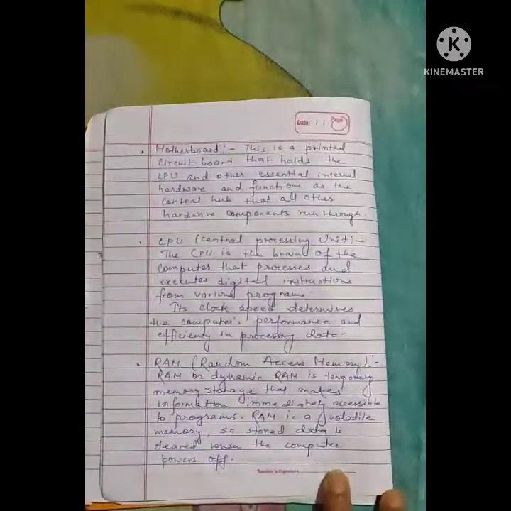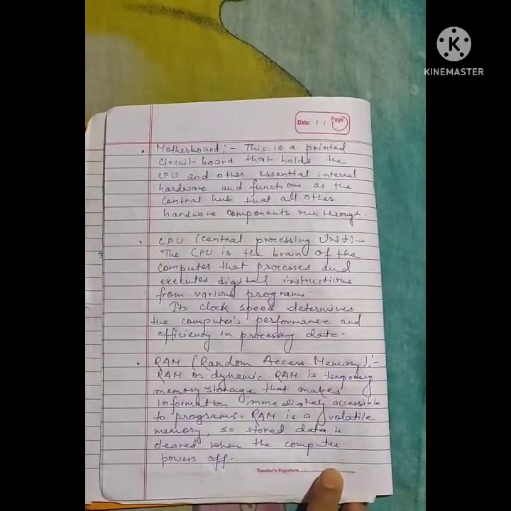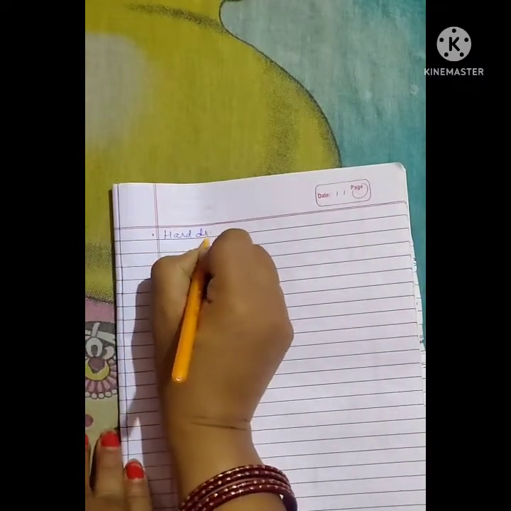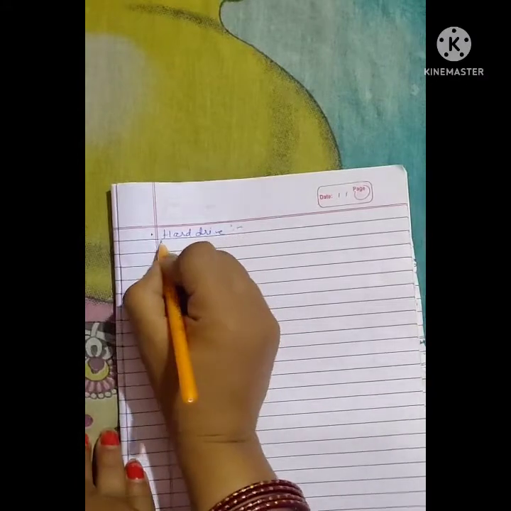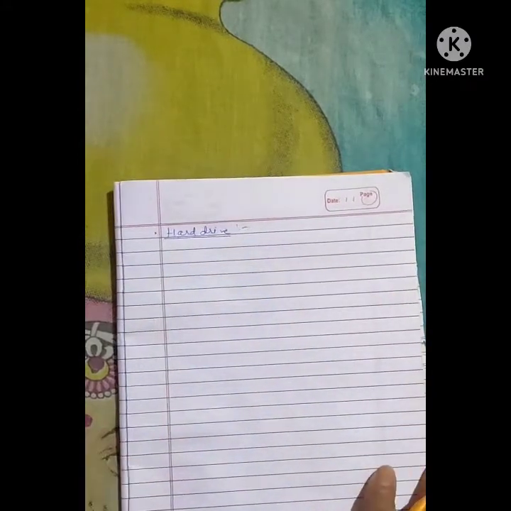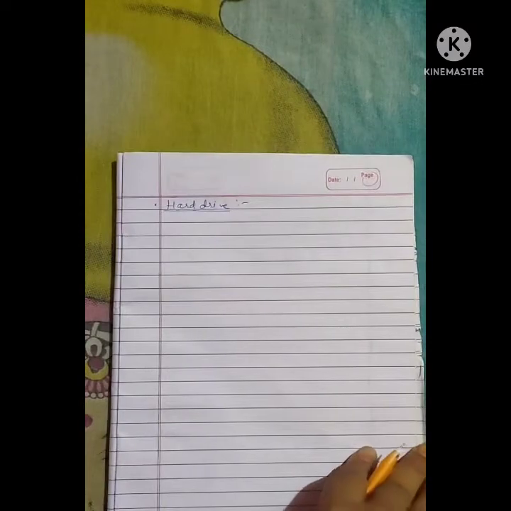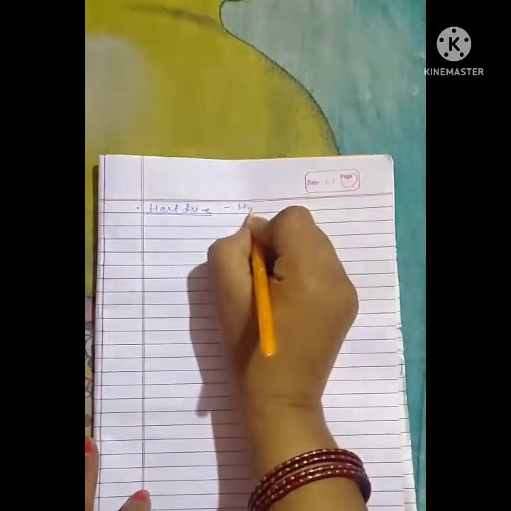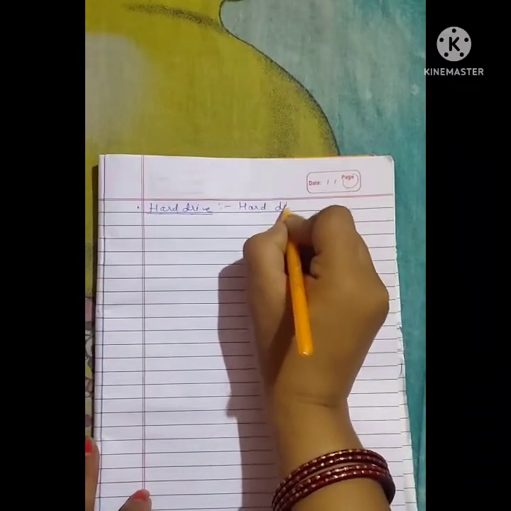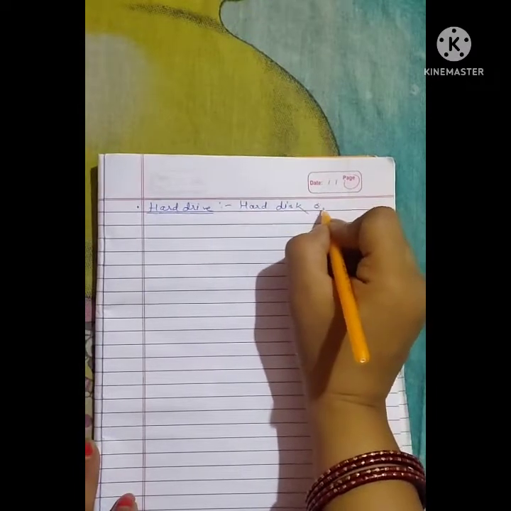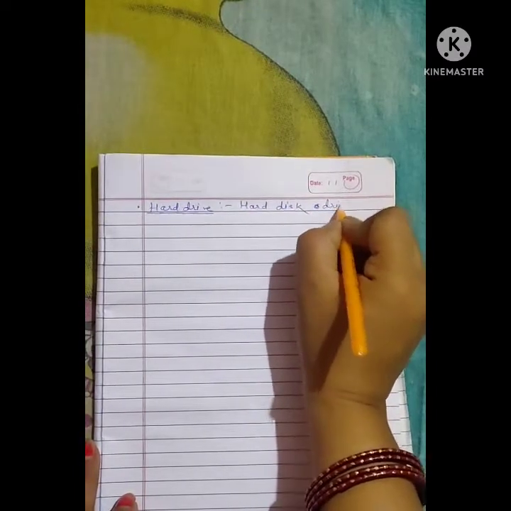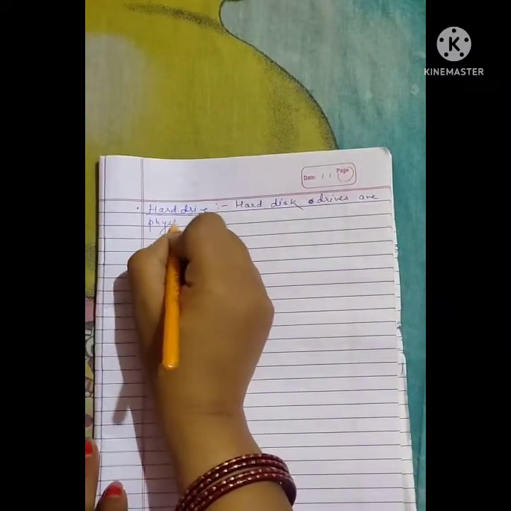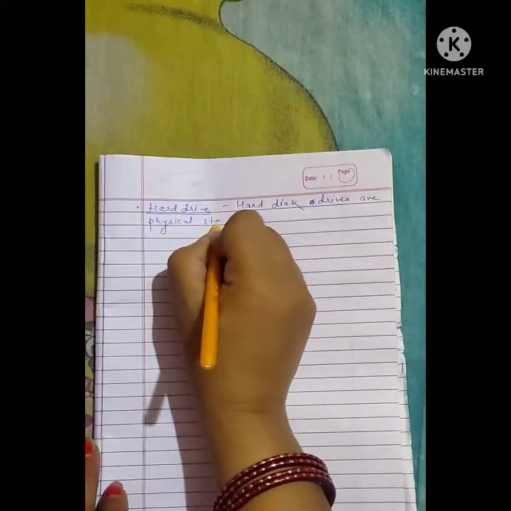Let's move on to another internal hardware, that is the hard disk. The hard disk drive is one of the storage components of the computer, and it is not the temporary storage, it is the permanent storage component. They are already present inside the CPU, so they are known as the permanent storage. Hard disk drives are physical storage systems. Why? Because we can see that it is present inside the CPU.